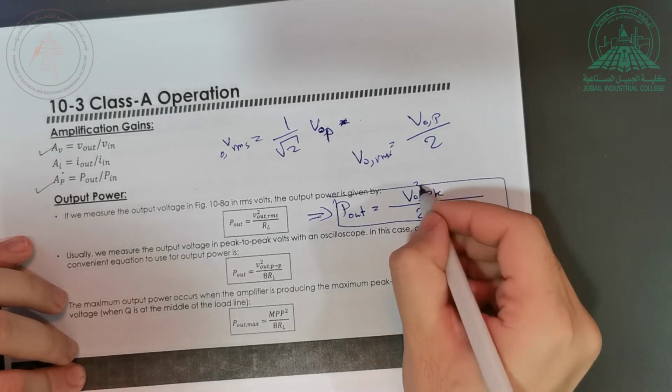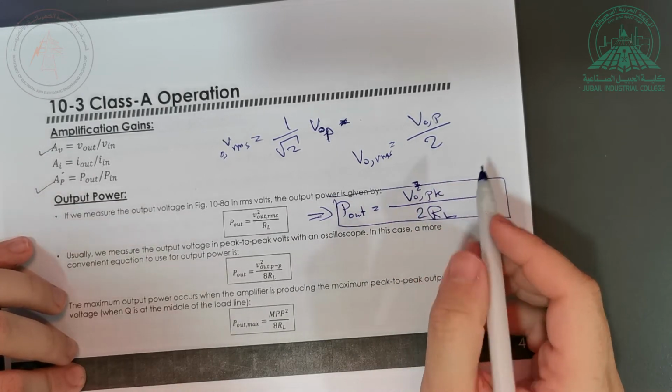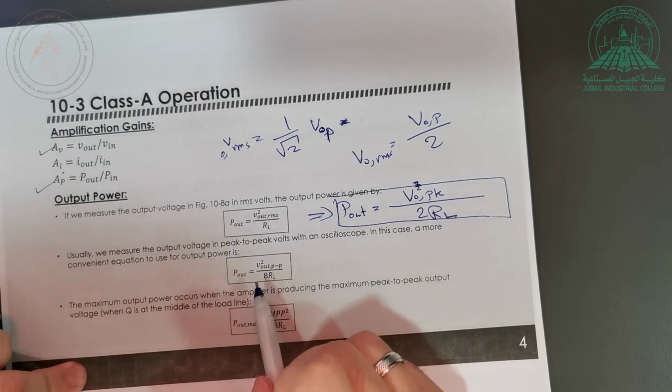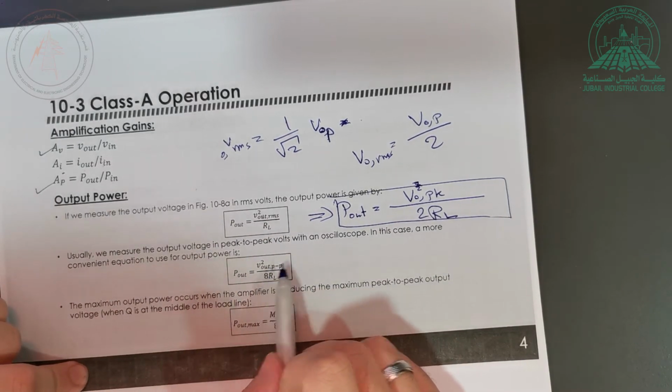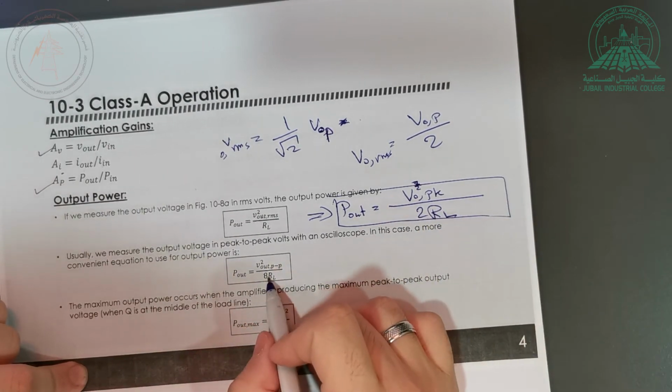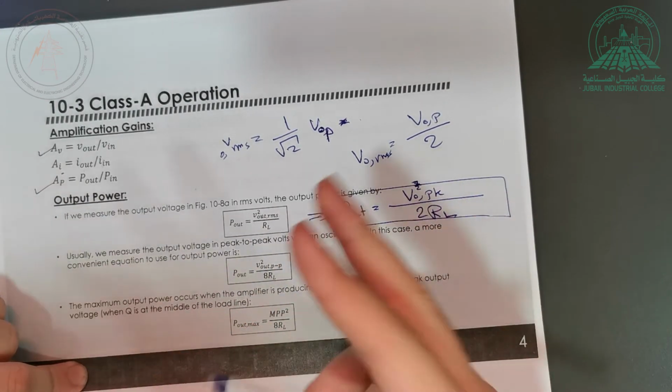If V out is squared here, if P out is given in peak, you can use this. If it is given in RMS, you can use that. If it is given peak to peak, which is usually the case, like when you have an oscilloscope, then remember, peak to peak you have to multiply by 2.